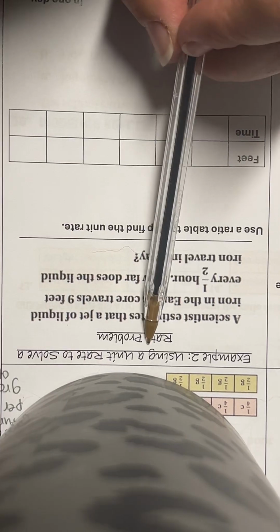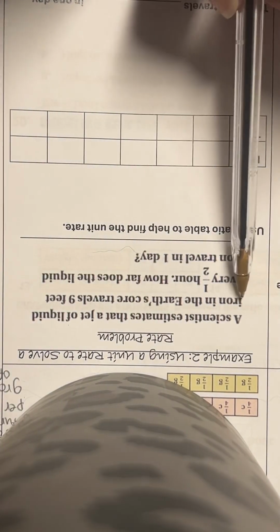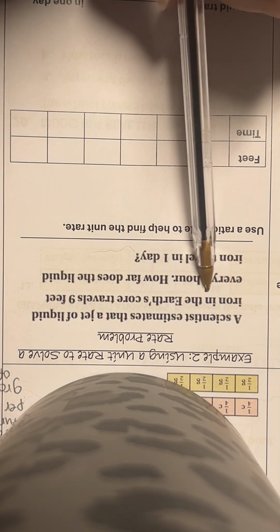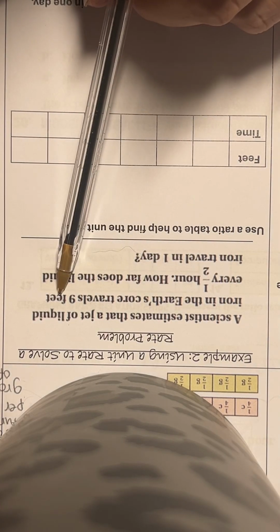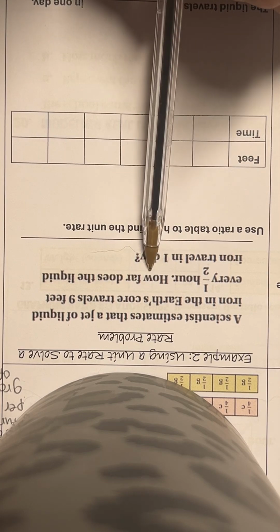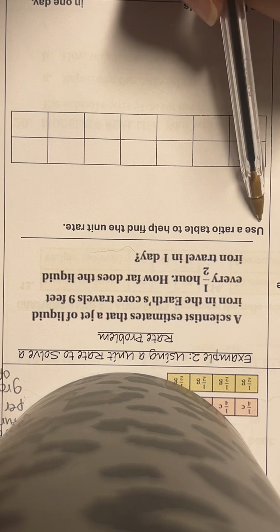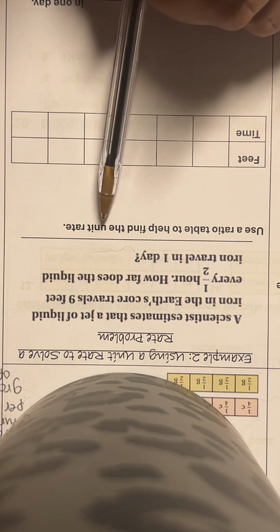So example 2, using a unit rate to solve a rate problem. A scientist estimates that a jet of liquid iron in the Earth's core travels 9 feet every half hour. How far does the liquid travel in a day? Okay, and then it says to use a ratio table to help you find the unit rate.